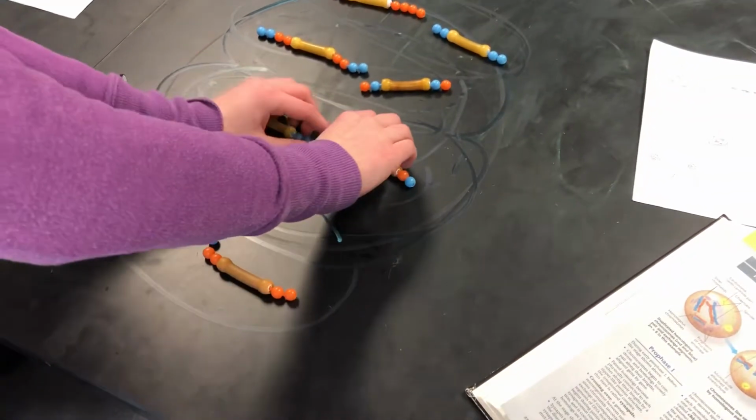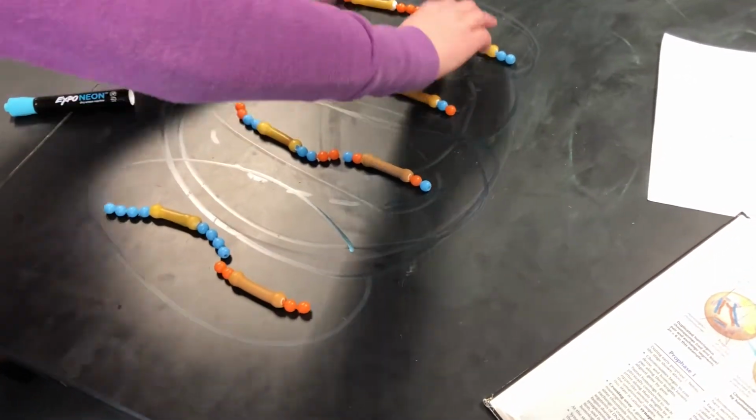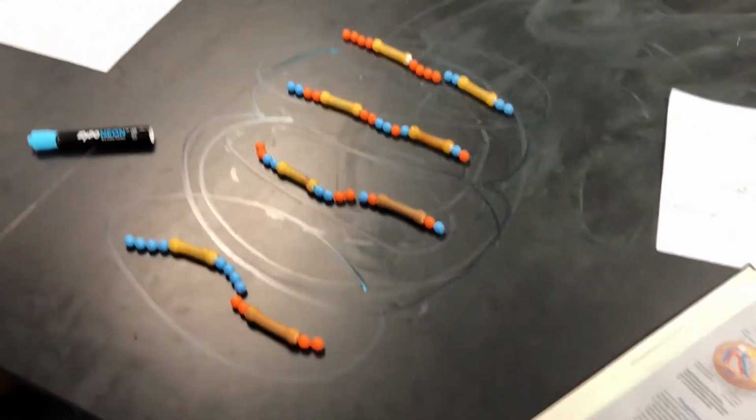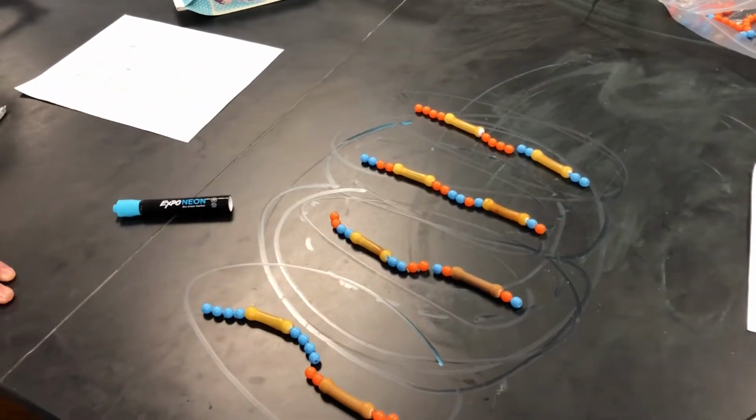So it pinches off in telophase and cytokinesis, making the four cells. And that is meiosis.